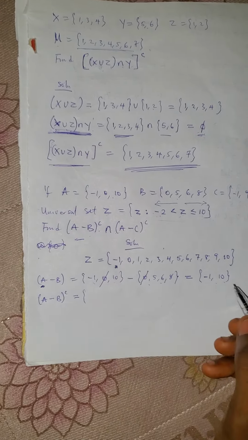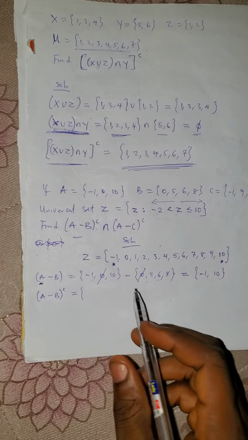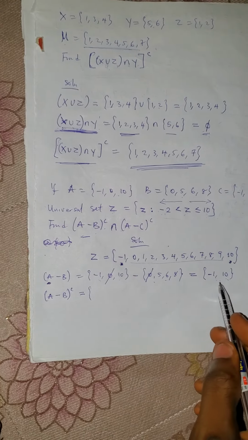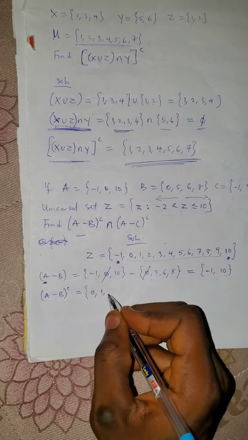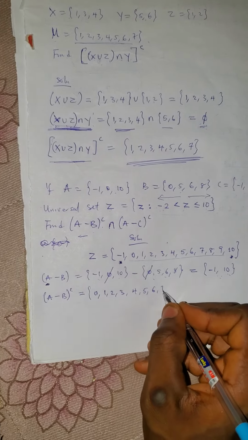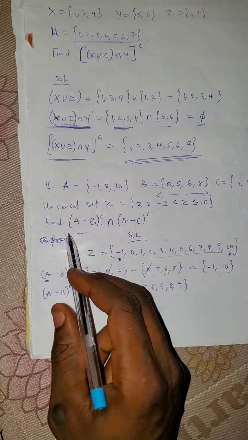We have minus 1 here, minus 1 is also here. 10 is here, 10 is also here. So the elements in the universal set that remain are all these. They are not in A minus B. So let us write that. That's 0, 1, 2, 3, 4, 5, 6, 7, 8, and 9. We are done with this.